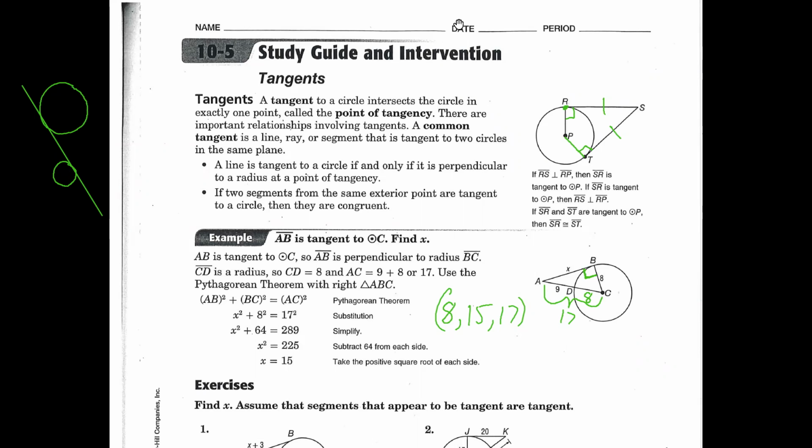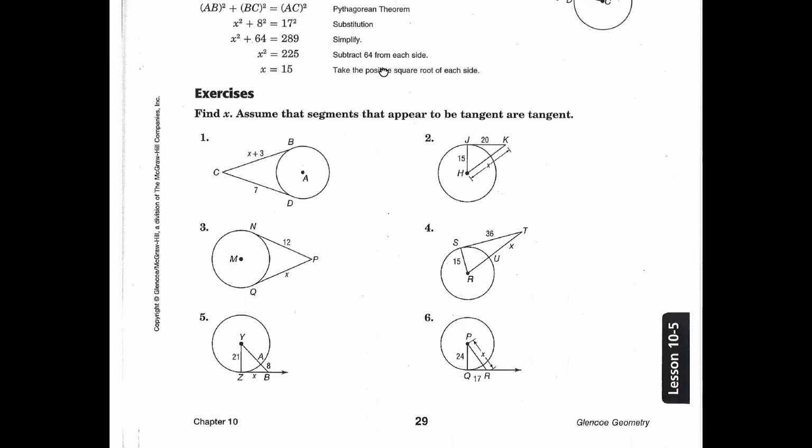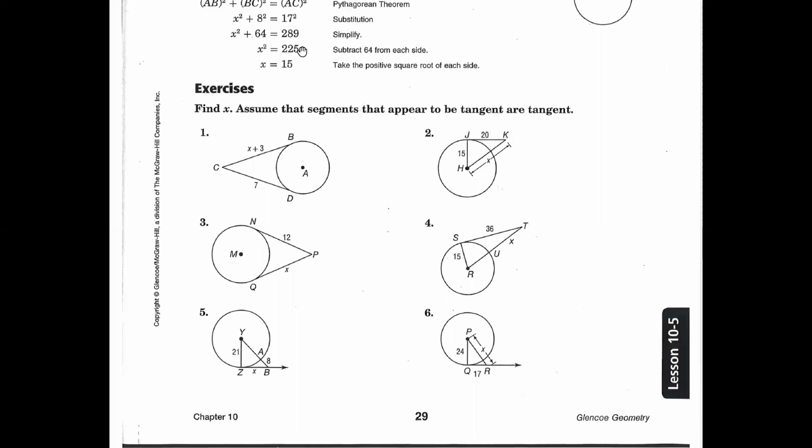All right, we're going to go down and do a few examples now. Down here on the bottom, it says find x, assume that segments that appear to be tangent are tangent. So on each one of these, any line that looks like it's a tangent line, it's saying it is a tangent line. Now, they're using a combination of the two different properties.